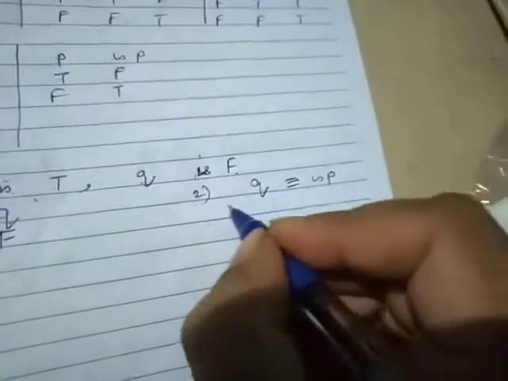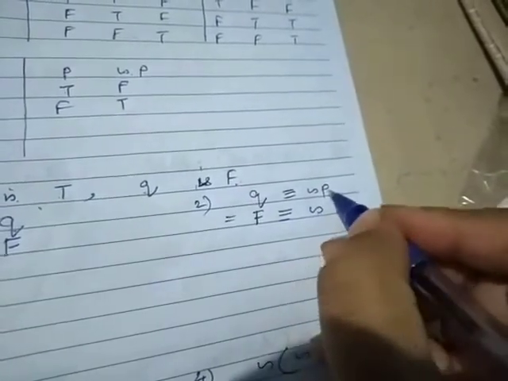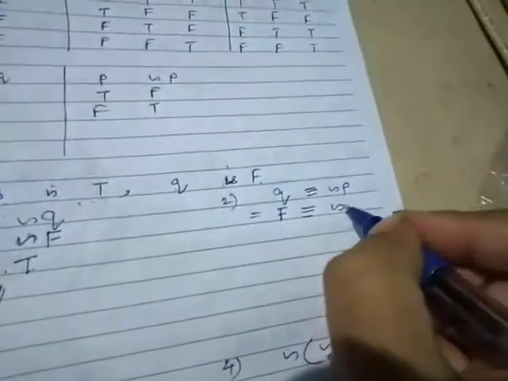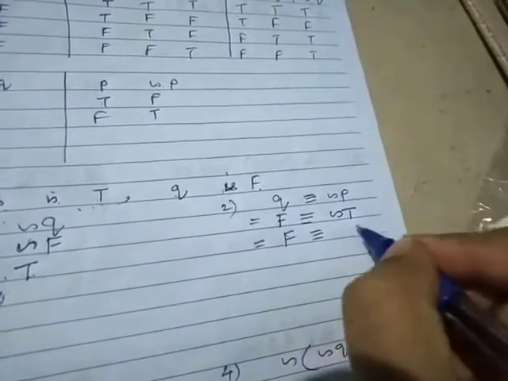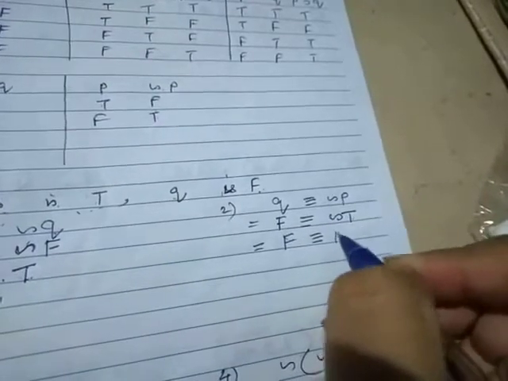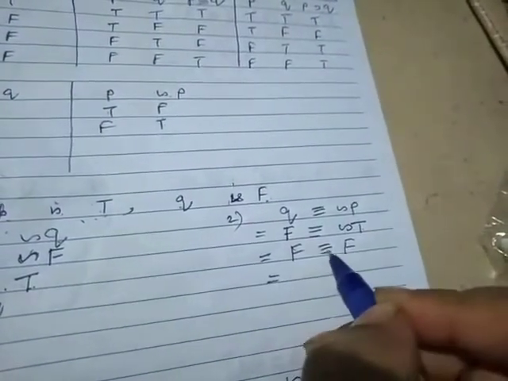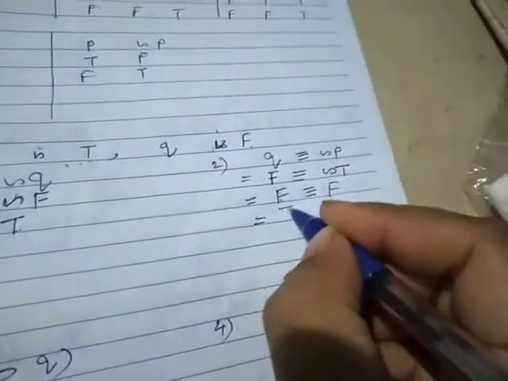Coming on to the second one, again P is true and Q is false. So Q is false. We will put the symbol as it is, and P is true. Now, first of all, we will do the function of curl. Curl T means false, that means not true. Now comes the function of 3 bar, and there is FF. FF in 3 bar means T. So the answer is T.